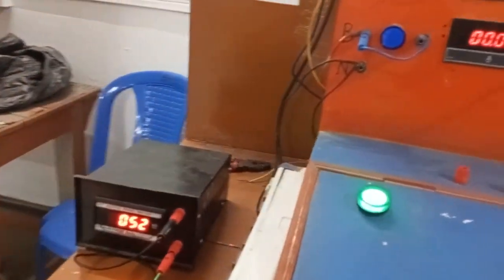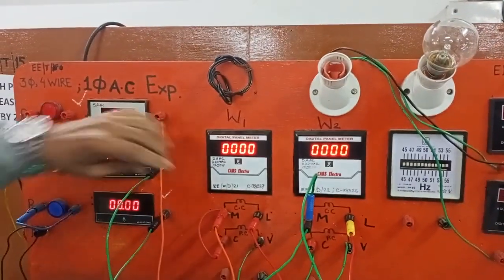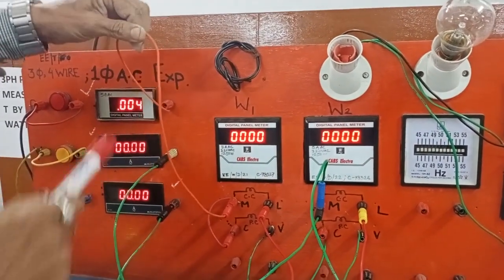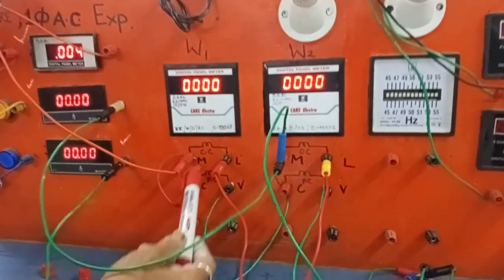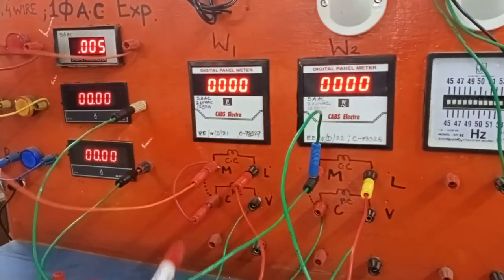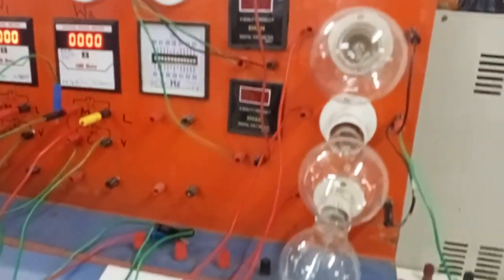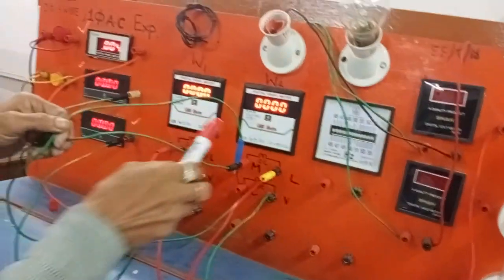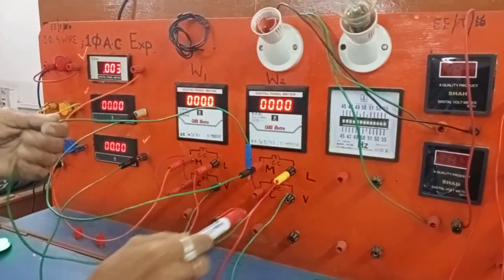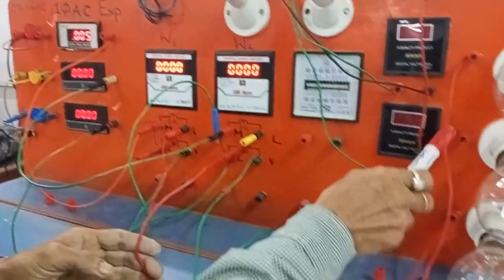You see, this is the W1. W1 is connected here. This is the R phase, R phase is coming. This is the M point and C point. M and C are shorted. This is the L point. The L point is going to the load, and this is the second phase. This is the M, and C is shorted here, and the L point is going here.